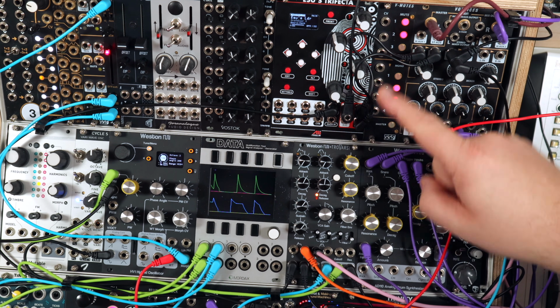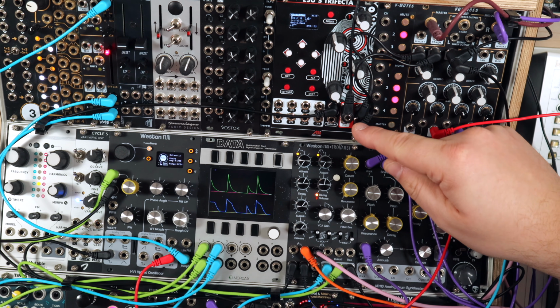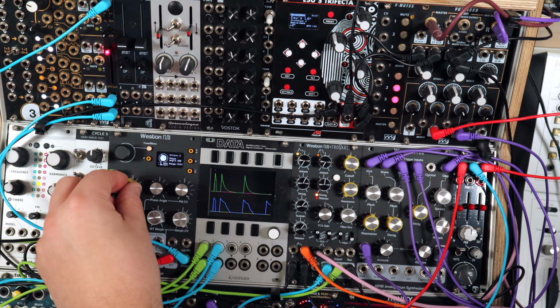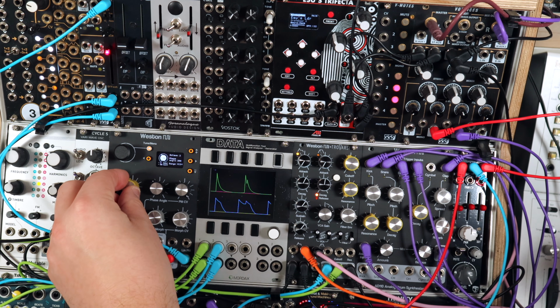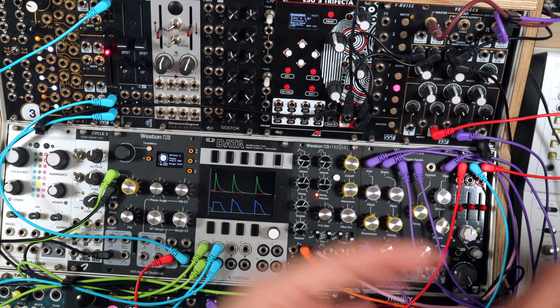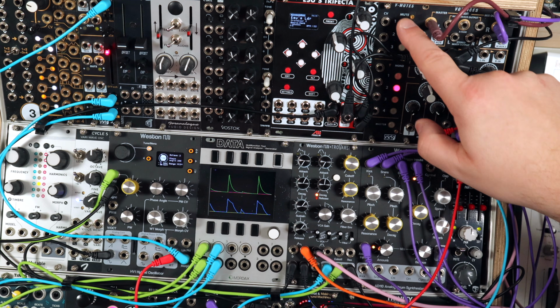Alongside the kick, I have some echoes here from Isu's Trifecta from the kick. So if I bring the kick in, these filtered echoes are playing off of that kick drum, really adding to that just feeling of rolling around this percussion, kind of gluing everything together.